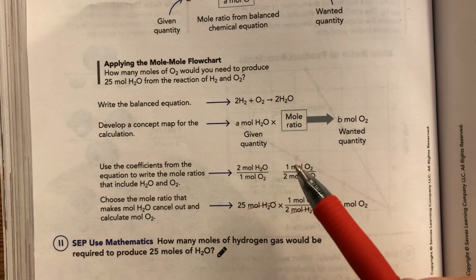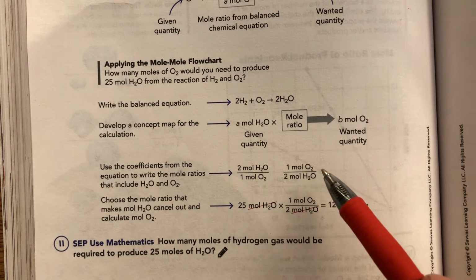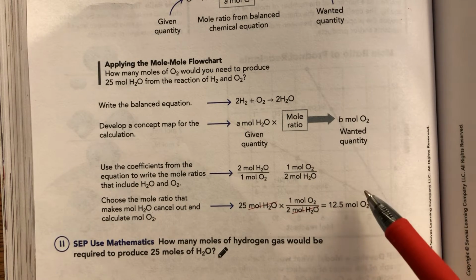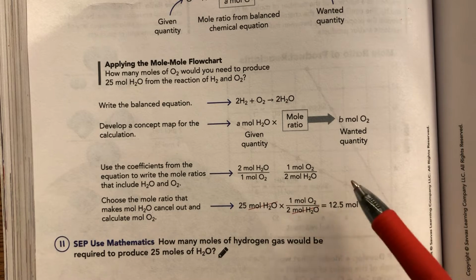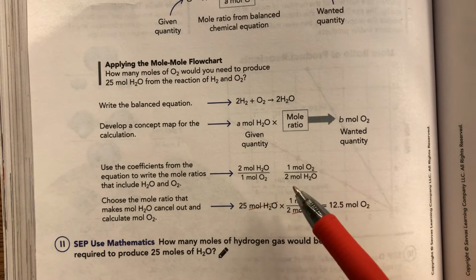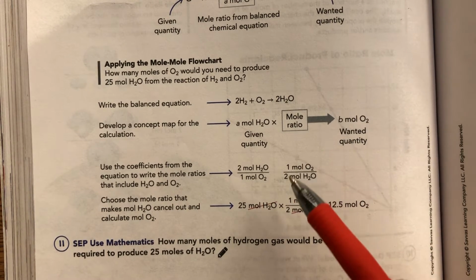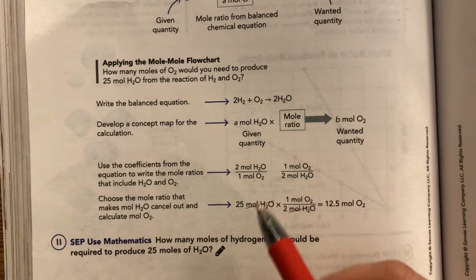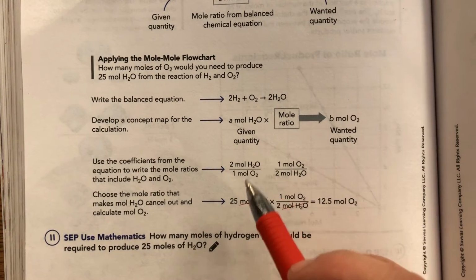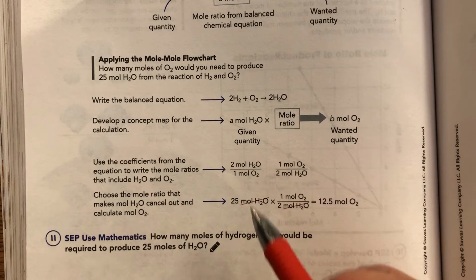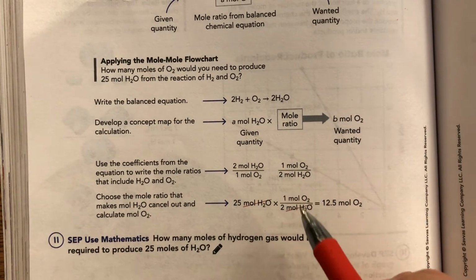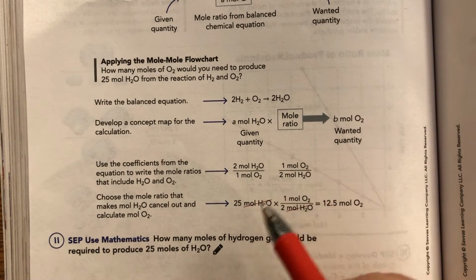It's like I can say I can drive down the road 40 miles per hour, or I can say in 1 hour I can drive 40 miles. You can say it either way. It's a proportion; we're making a comparison. So for 2 moles of water, I only need 1 mole of oxygen. In this equation, I use this ratio because it makes sense for what we're using.